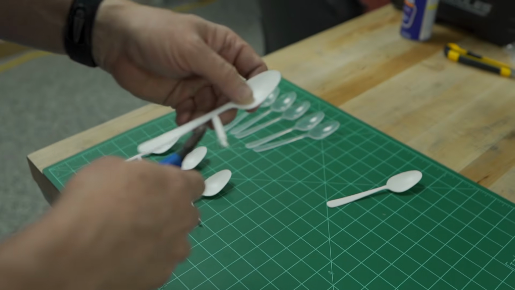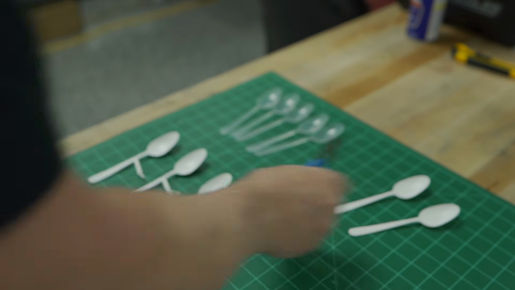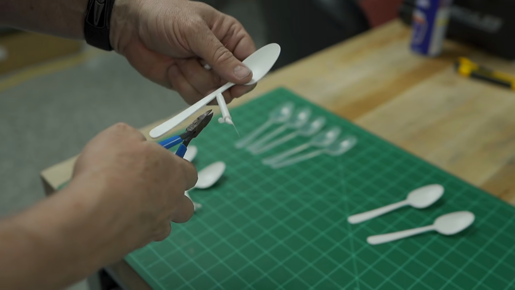The final bit is to cut off the gates. This is something I don't normally show, but it's something that I always do on parts before I send them to the customers.